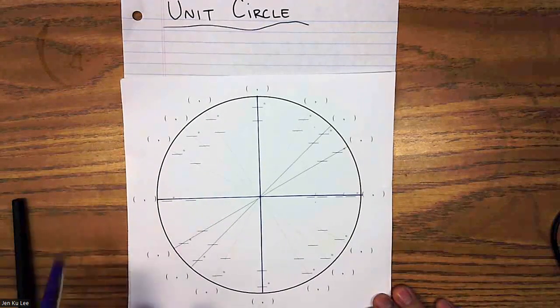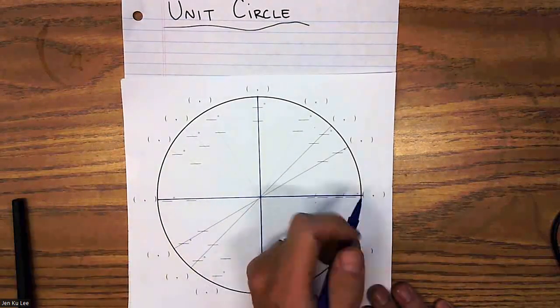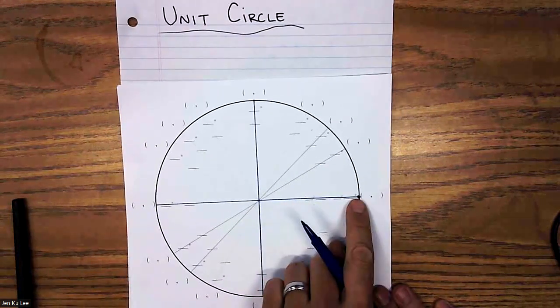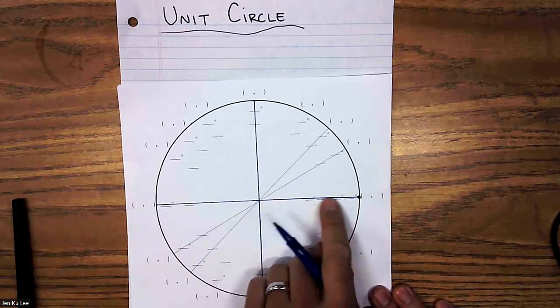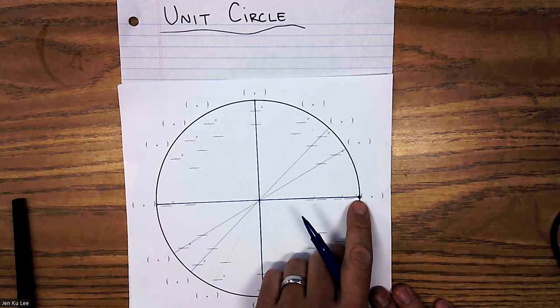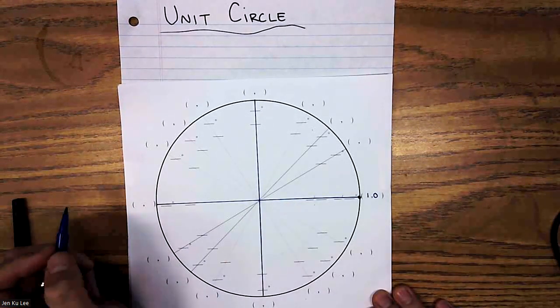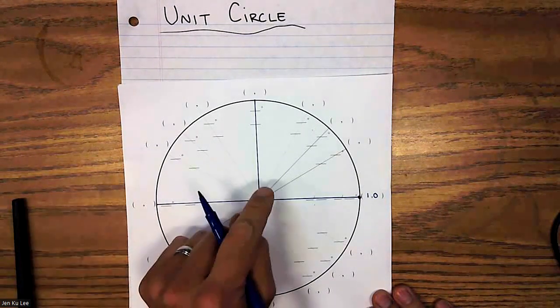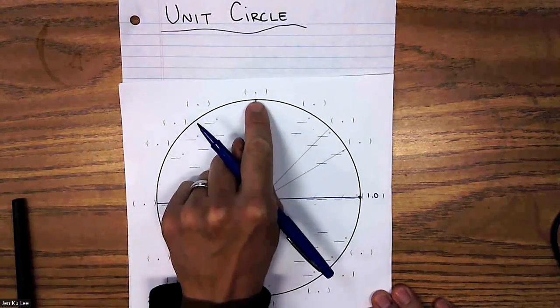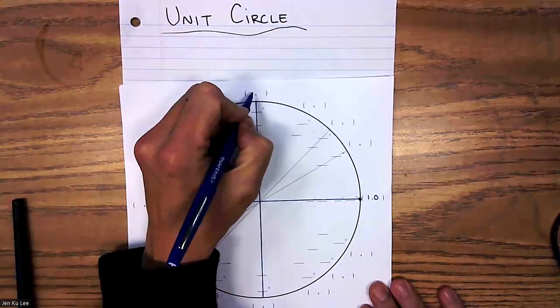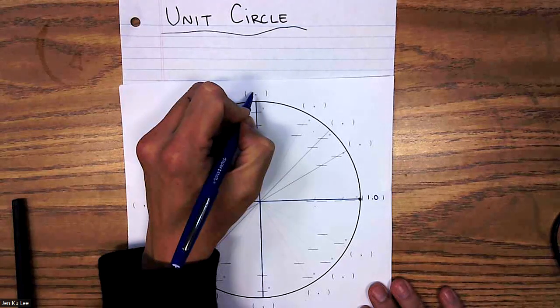So if it's equal to 1, then I know that this point here, what is the coordinate of this point? If this radius is 1? 1, 0, right? 1, comma 0. What is the radius, or if the radius is 1, what is the coordinate of this point here? 0, comma 1.